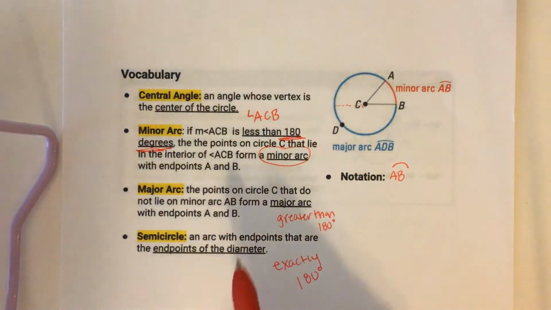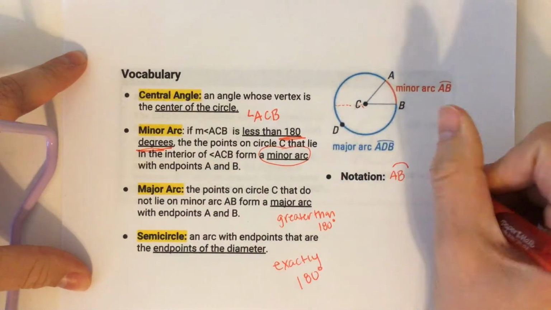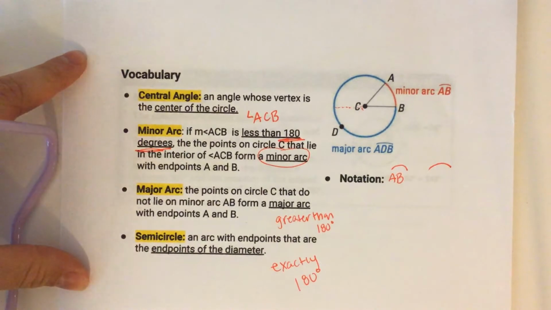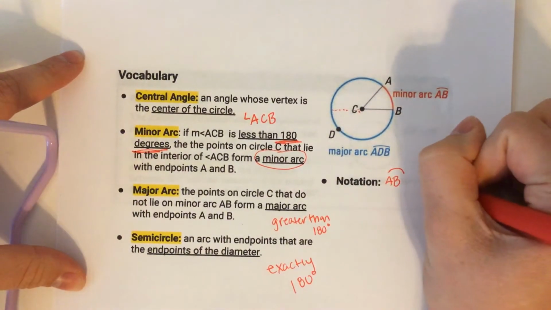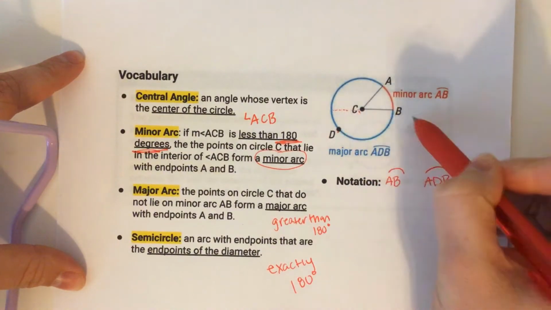And I kind of forgot to mention this, our notation for major arc, we can see it right here. Again, we just use the little arc symbol. In this case, we would use 3 letters: arc ADB.